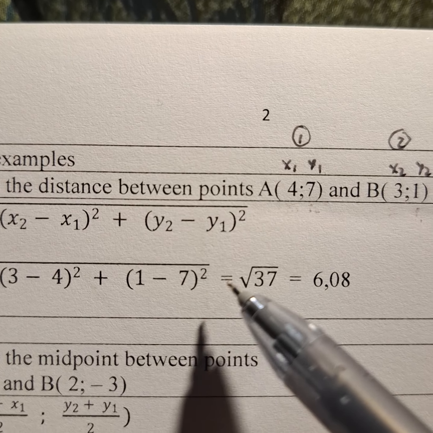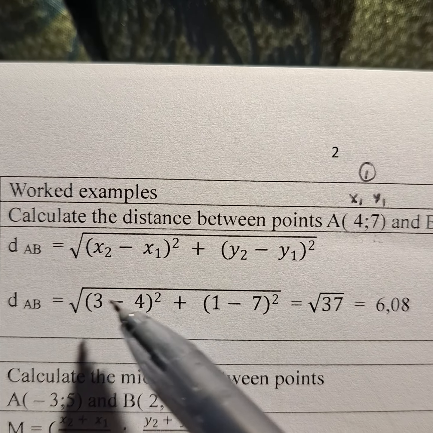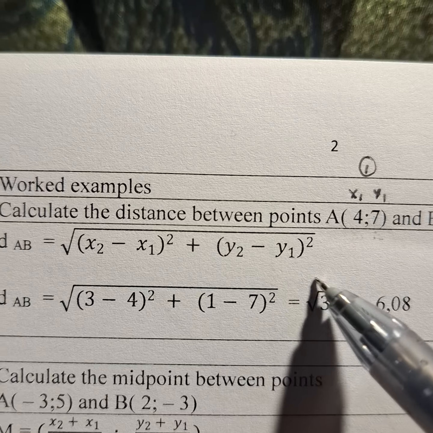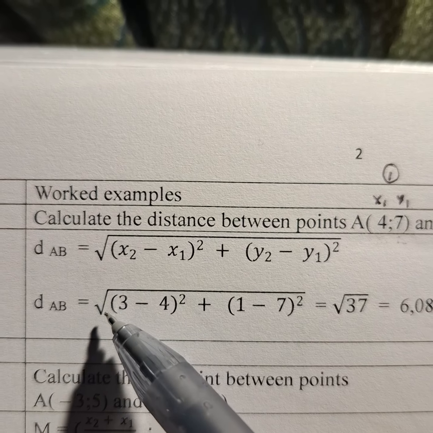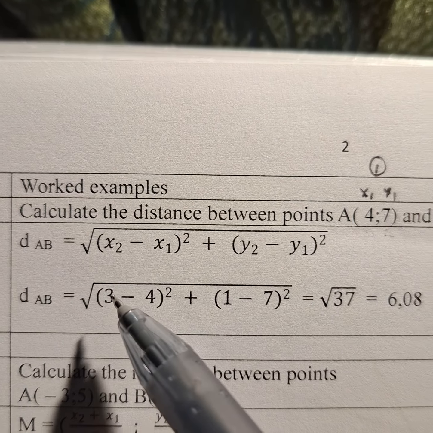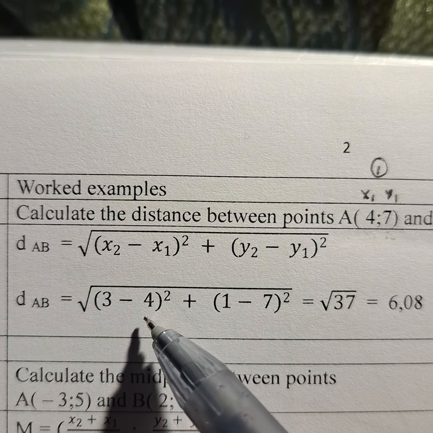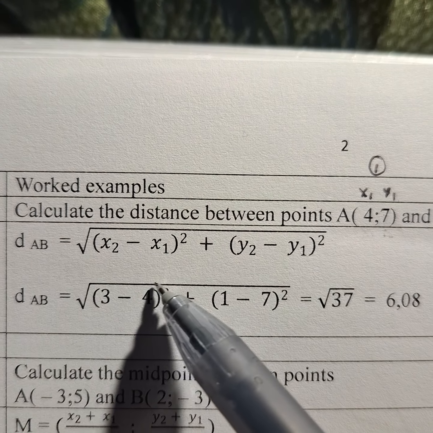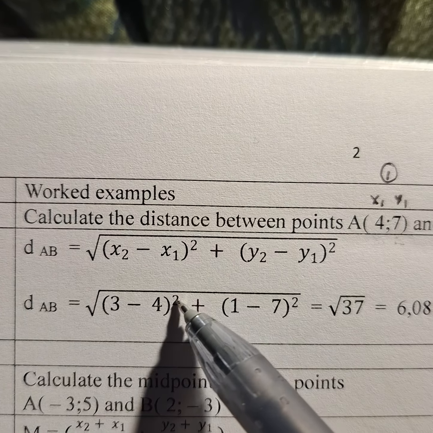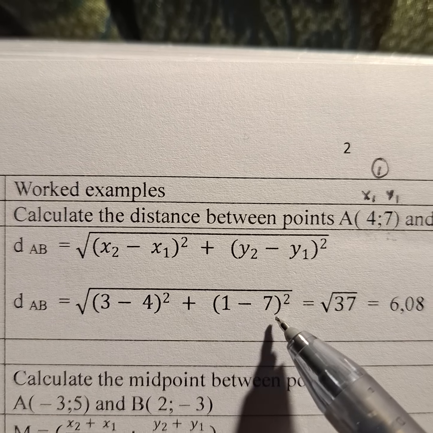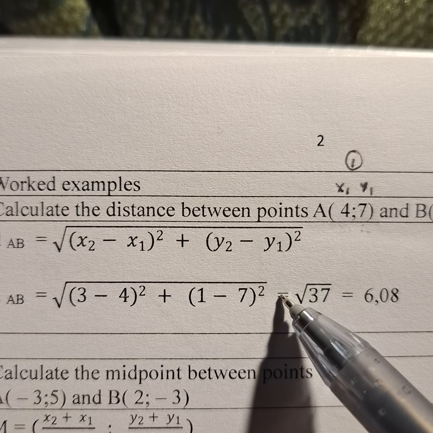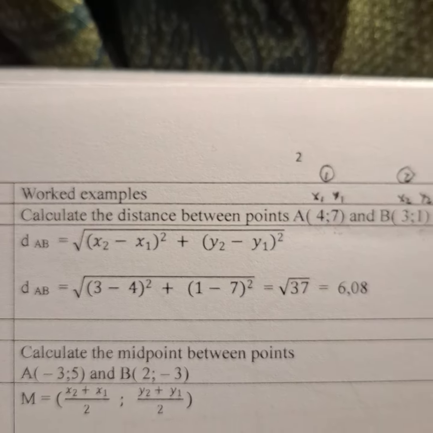Very important. Equals. We take our calculator, we punch all of this in, because in our scientific calculator, especially the Casio calculator, we can select a square root. Then we can write the bracket, write the 3 minus 4, the whole thing squared, plus 1 minus 7, the whole thing squared. We will get from the calculator the square root of 37.